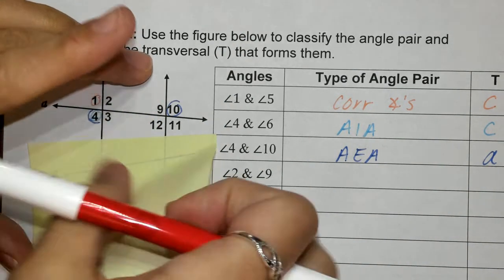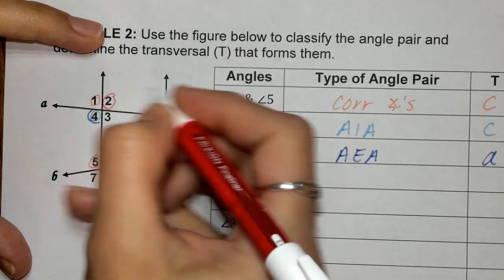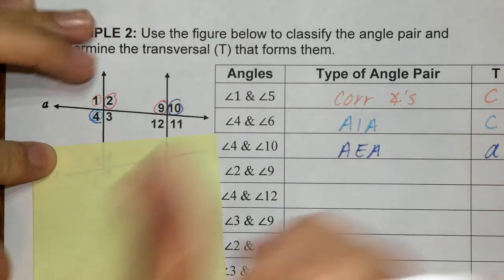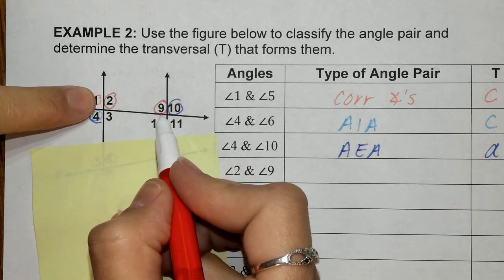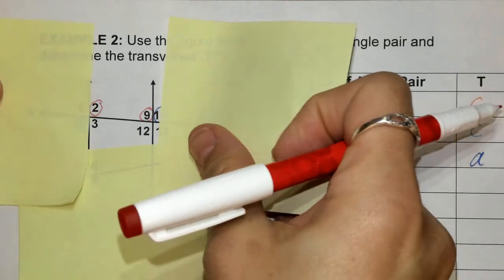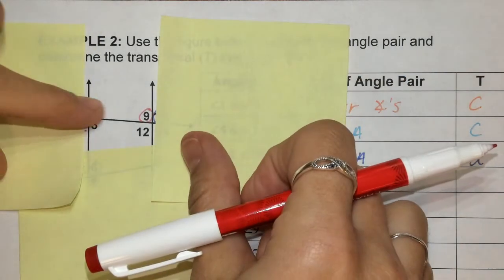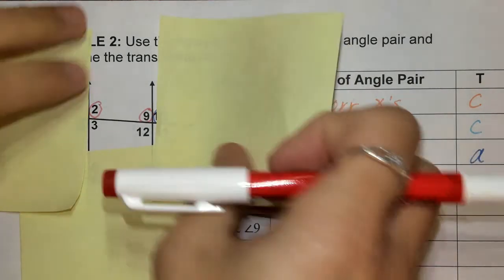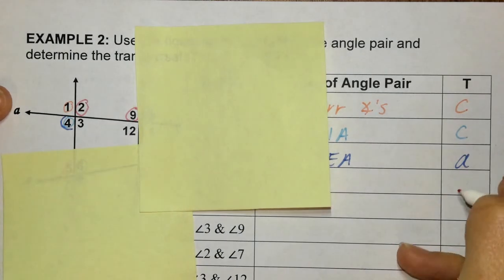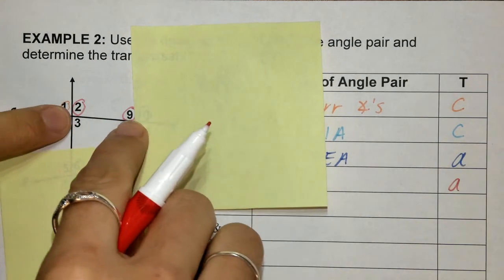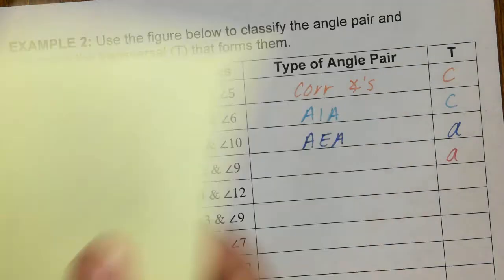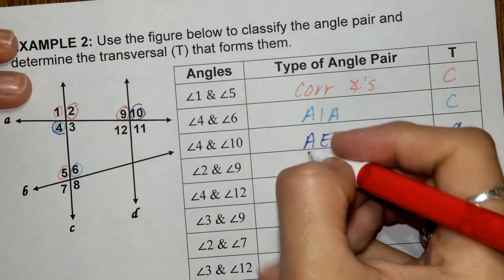Now we have angles 2 and angle 9. So keep this guy covered up. And here we're going to see that they're both on the inside. So we can even cover up the outside part. And we're going to notice they're on the same side of that transversal. And what was that transversal? Line A. And so since they're on the same side and they're inside, we have same side interior.